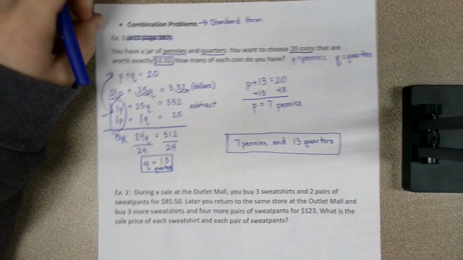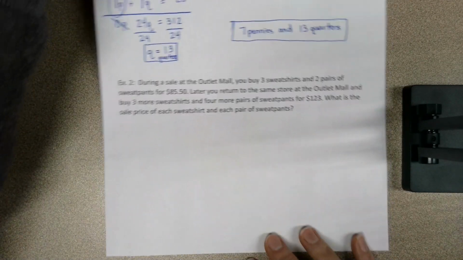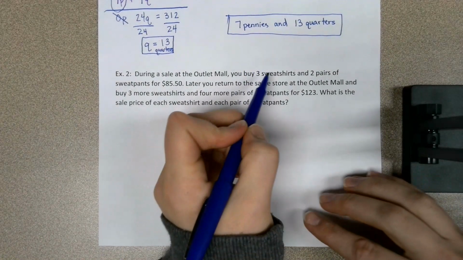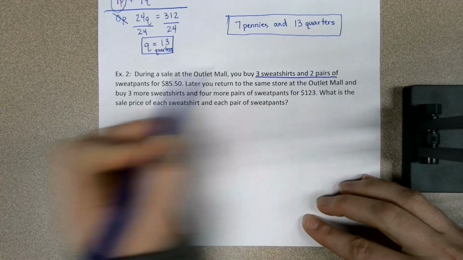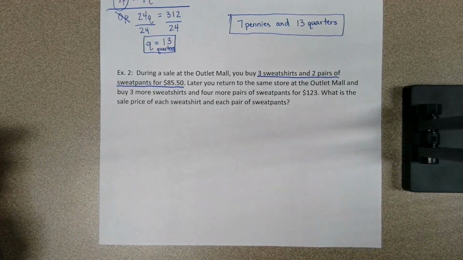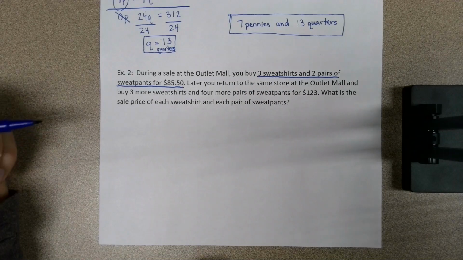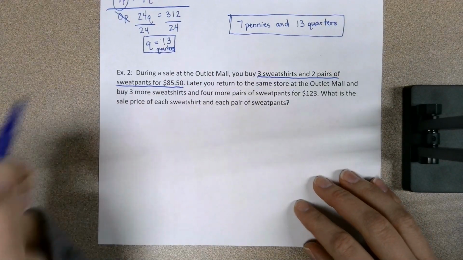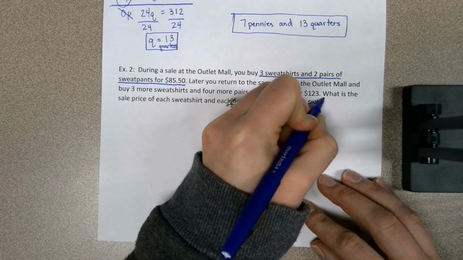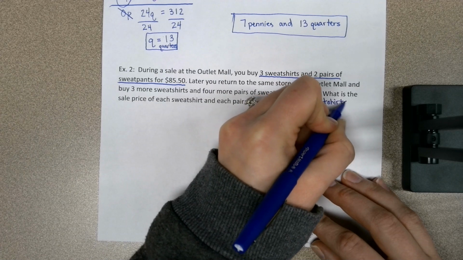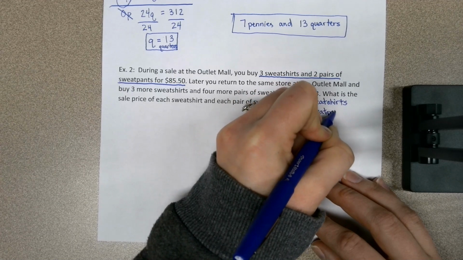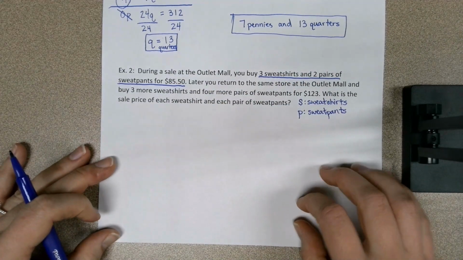Let's try another type of combination problem. This time we're going shopping. During a sale at the outlet mall, you buy 3 sweatshirts and 2 pairs of sweatpants for $85.50. That's one situation. Again, it's a system, so we need 2 equations. We're talking about sweatshirts and sweatpants. I'm going to use S for sweatshirts and P for sweatpants to solve.